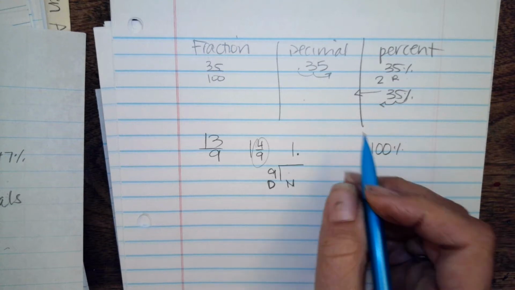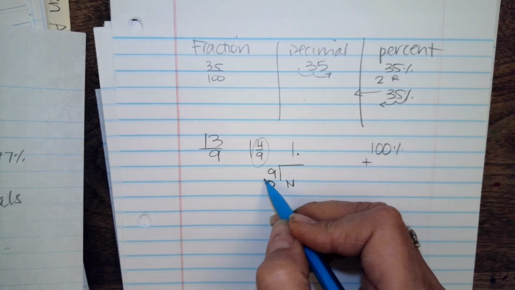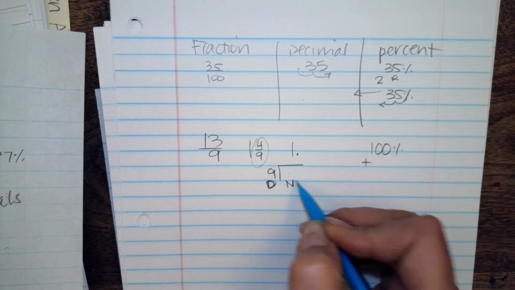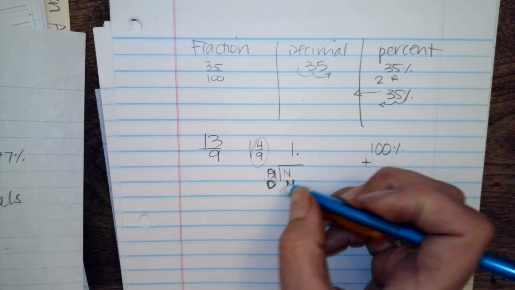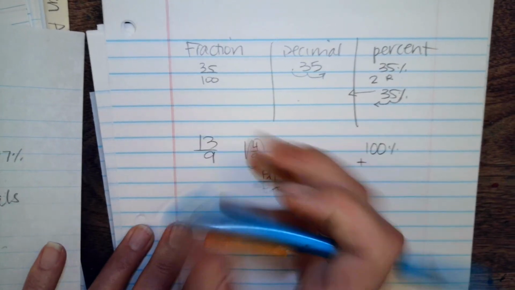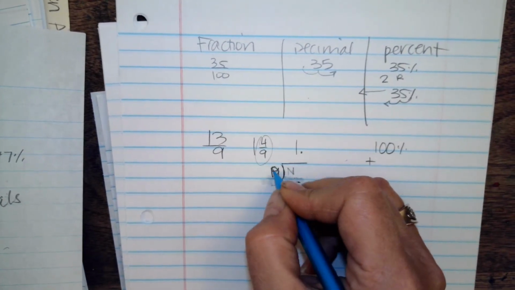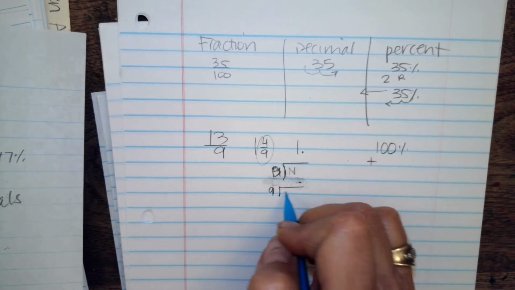So if you ever get confused, you write from left to right. You're going to write the D first and you're going to write the N here, right? So there's a D there and an N there. You can always remember it. So my D is 9 and my N is 4.